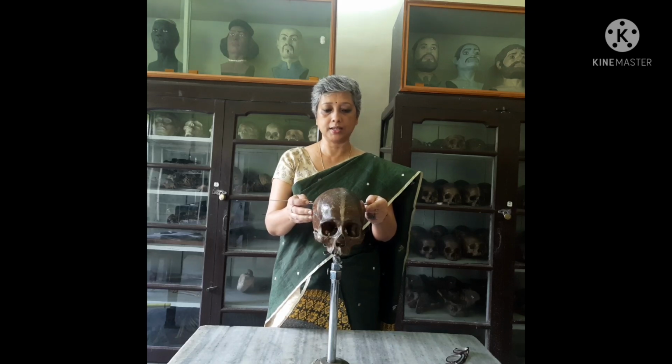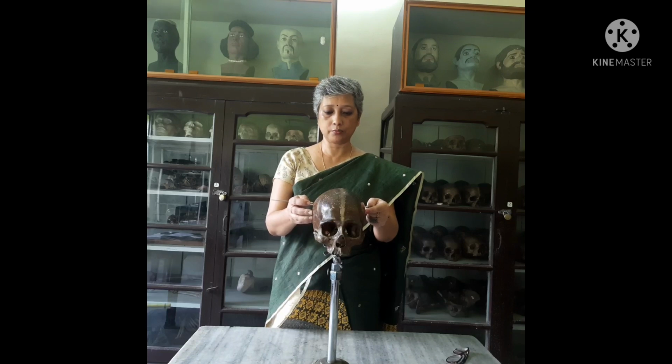The eurion points can be identified by placing the spreading caliper and taking circular or linear motions; the point where we have the maximum breadth is taken as the eurion point.